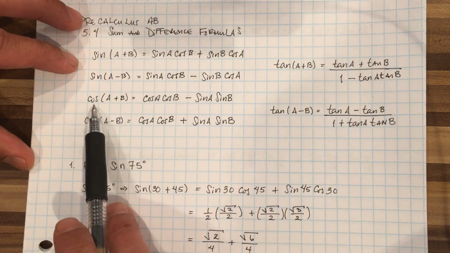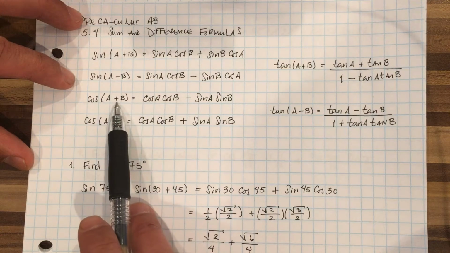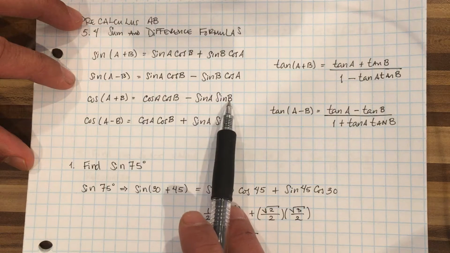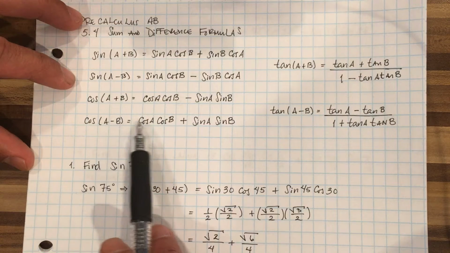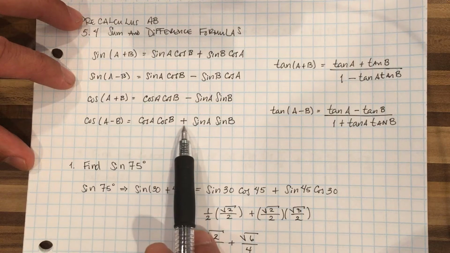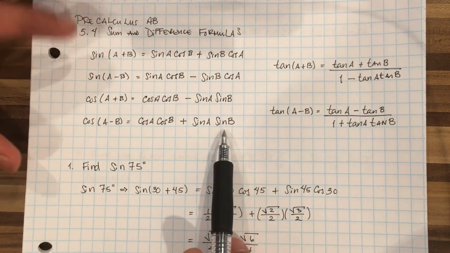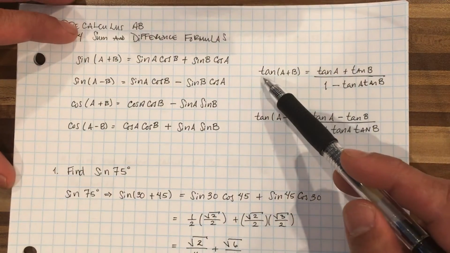Now for the cosine, it's cosine a times cosine b, and then the plus actually becomes a minus, and then it becomes sine a sine b. Same thing with cosine a minus b. Cosine of a minus b is cosine a cosine b, the minus turns to a plus, and then it becomes sine a sine b.